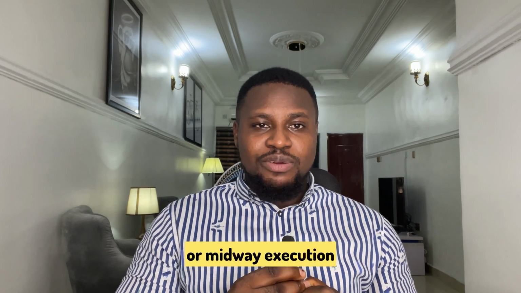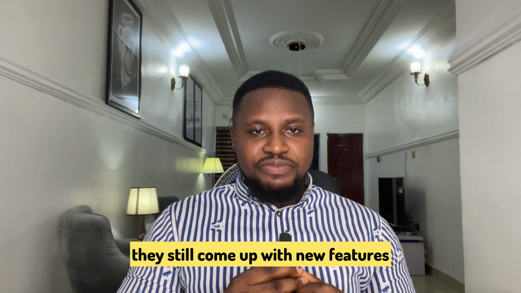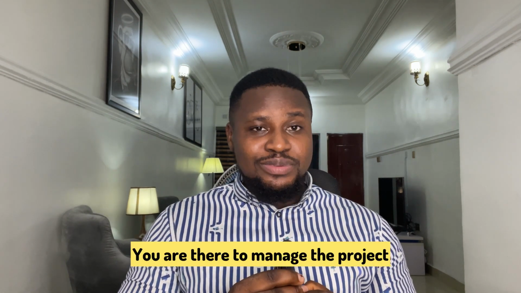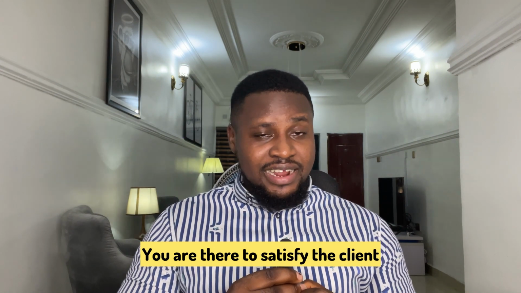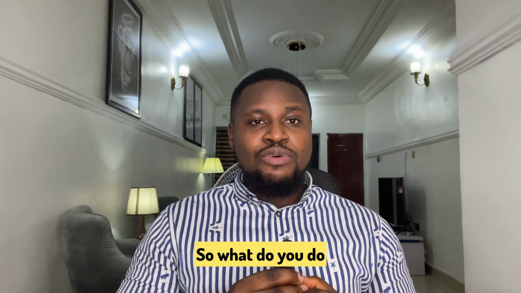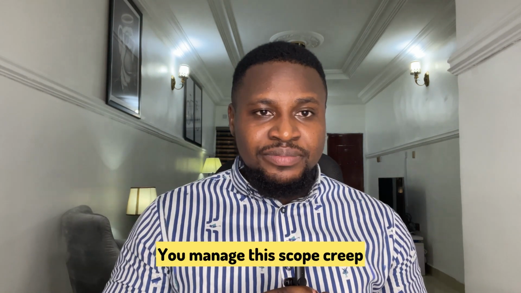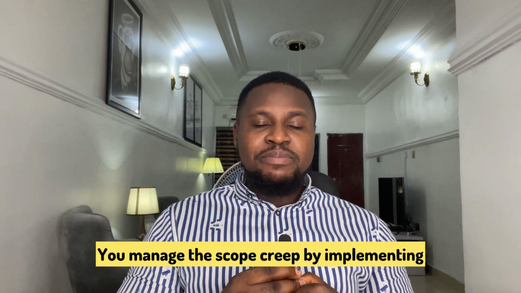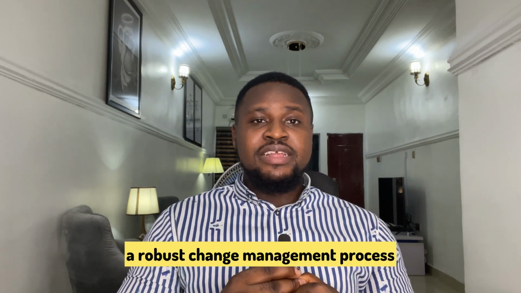Then if they understand this and midway through execution, they still come up with new features, no problem. This is an agile environment, and you're the project manager. You are there to manage the project. You are there to satisfy the client or the customer or the stakeholder. So what do you do? That's where the management comes in. You manage this scope creep. How do you manage the scope creep? You manage the scope creep by implementing a robust change management process.